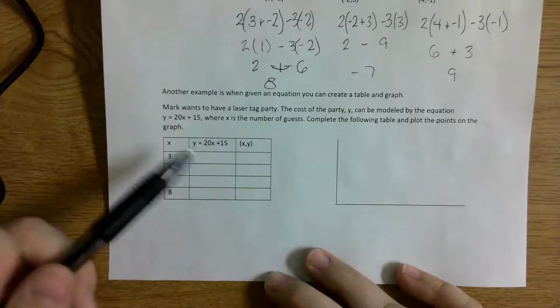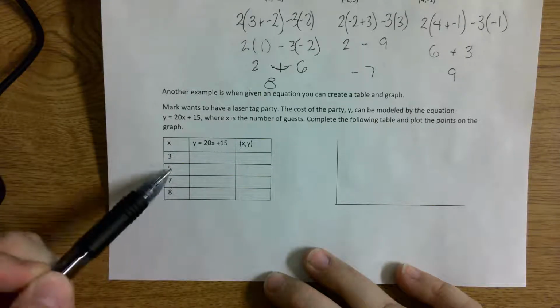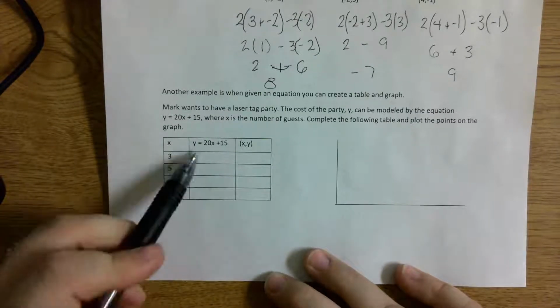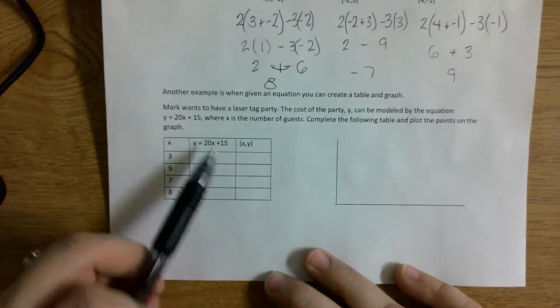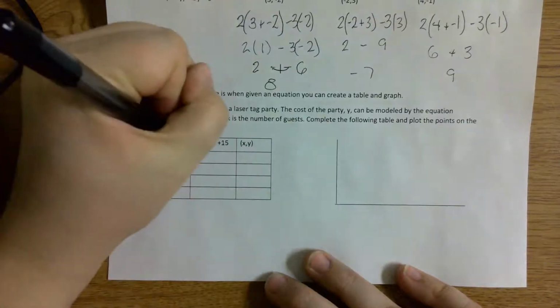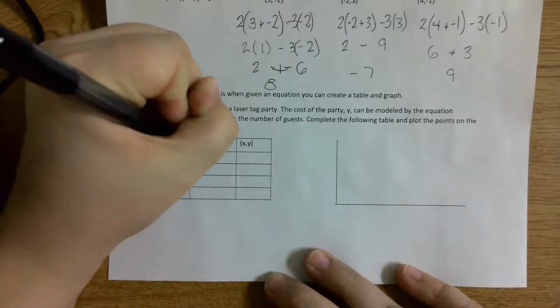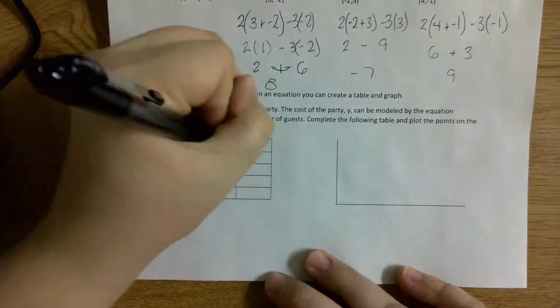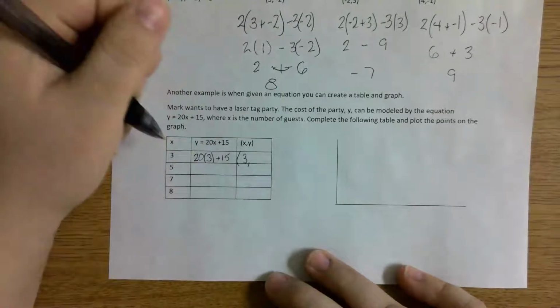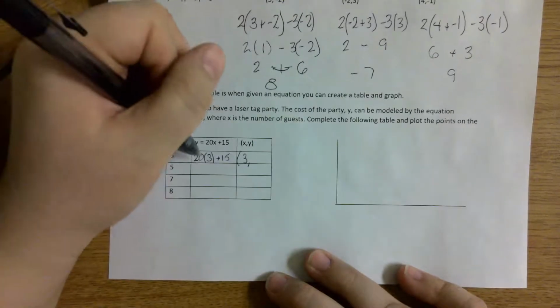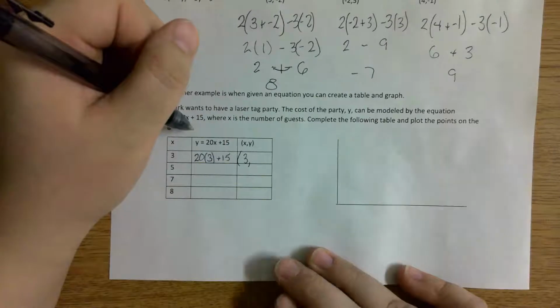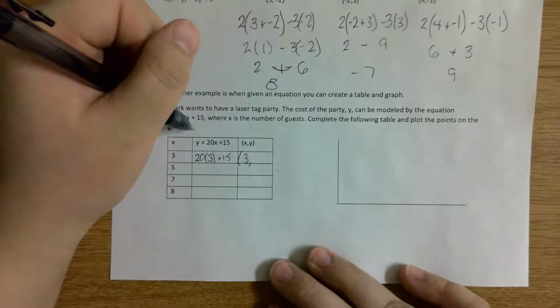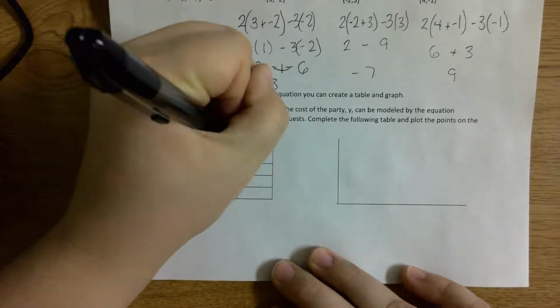So over here, it tells us that they've got 3, 5, 7, and 8. So we're going to take that 3 and plug it in for x. So in other words, this is going to be 20 times 3 plus 15. So our coordinate is 3 for x, but then 20 times 3 is 60. 60 plus 15 is 75. So this is 3, 75.